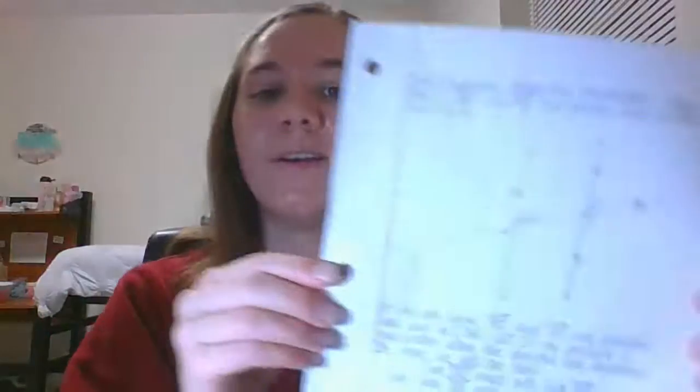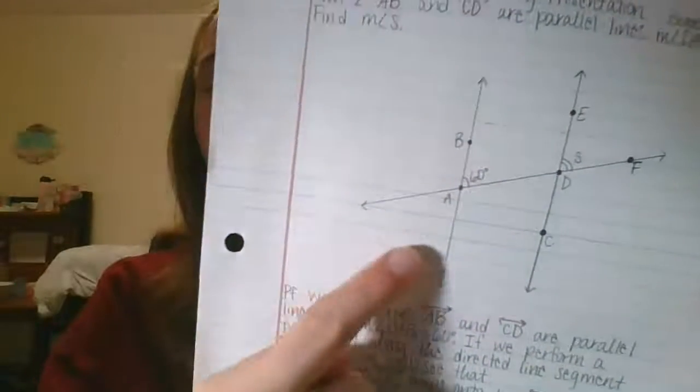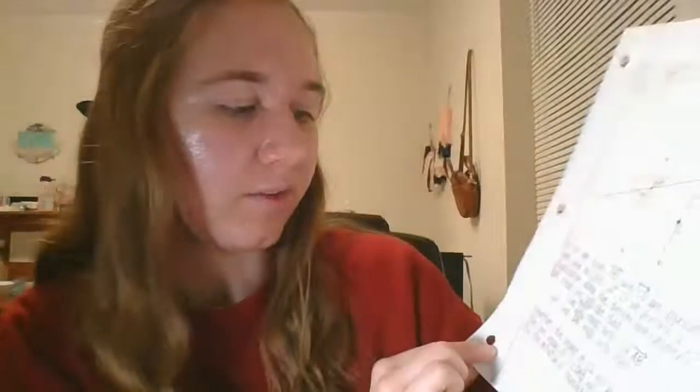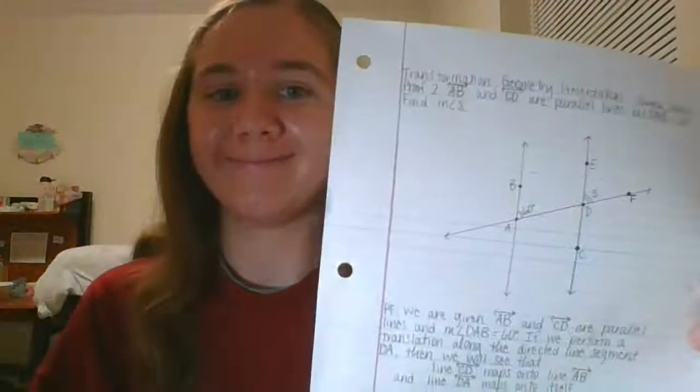So DA, if you see that line segment, we will see that line CD maps onto line AB and line DA maps onto itself. Therefore, the image of angle S will be exactly where the pre-image of angle DAB was. So the measure of angle S will equal the measure of angle DAB. By the definition of translations, the measure of angle S equals 60 degrees. So if we see here, we have DA is going to map onto itself. And then we have angle S right here. Angle S right here is going to equal DAB when you do the translation. So this is my geometry, transformation geometry. I hope you learned something today, and thank you all so much for watching.